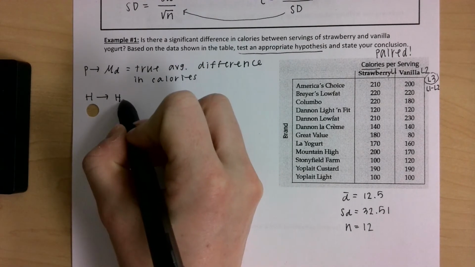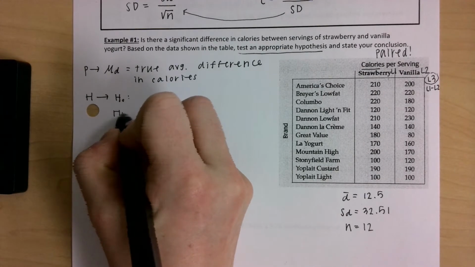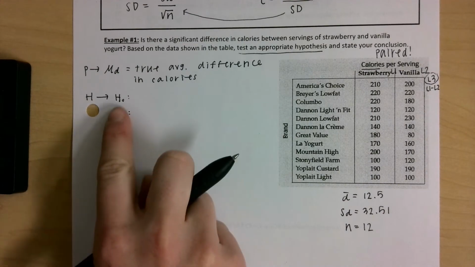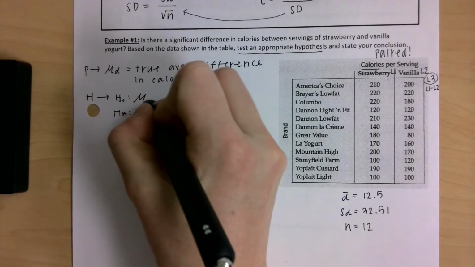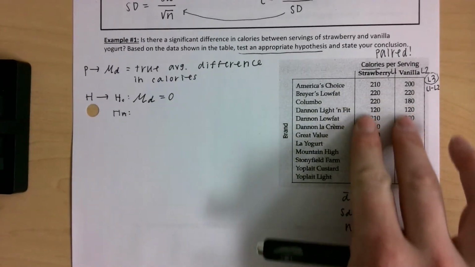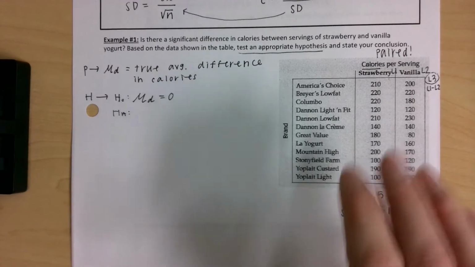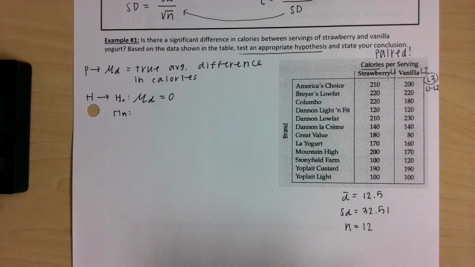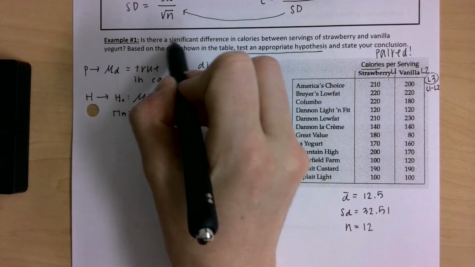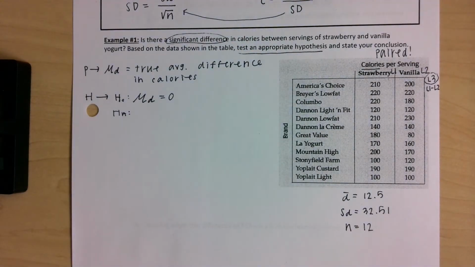Next up, we have h for our hypotheses, so I know that I will need h sub 0 and h sub a. We said in the very beginning here that our h naught is always that mu sub d is 0. I'm going to assume that strawberry and vanilla yogurts have the exact same calories. It looks like I am trying to prove if there is a significant difference.